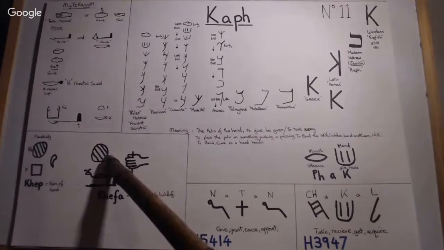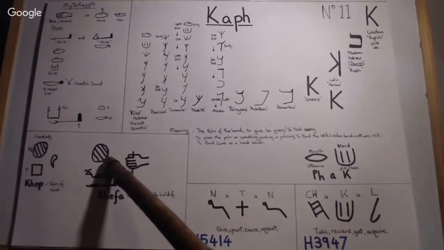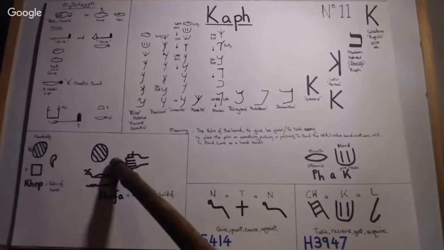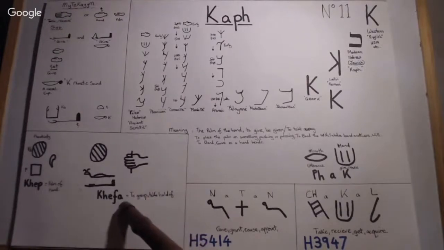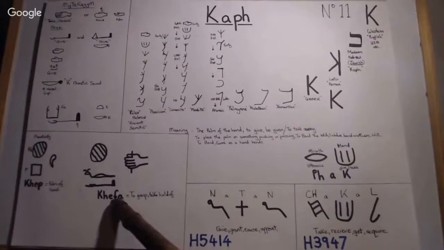In some places it says it represents like the sun, or something in the heavens, and in other places it says it symbolizes possibly a sieve, or some sort of a basket type of thing. So those together form the word Kaph.